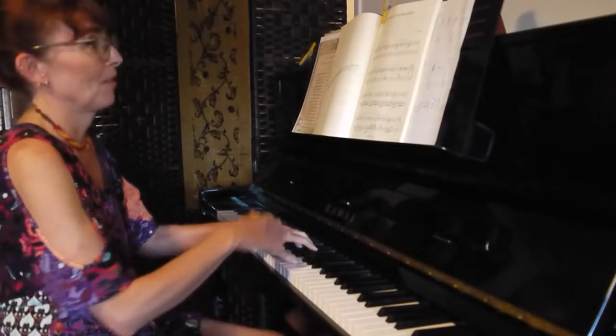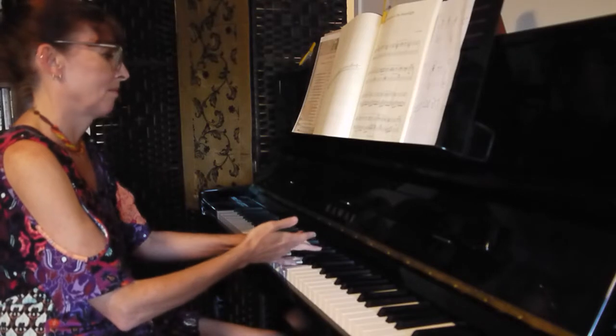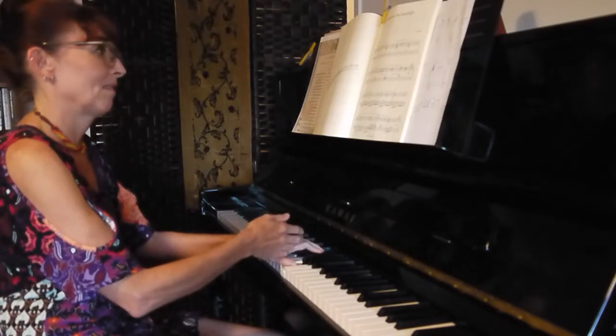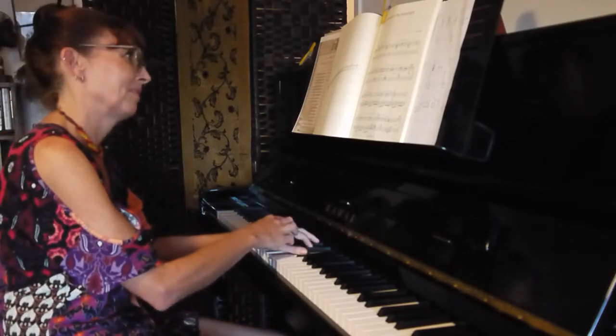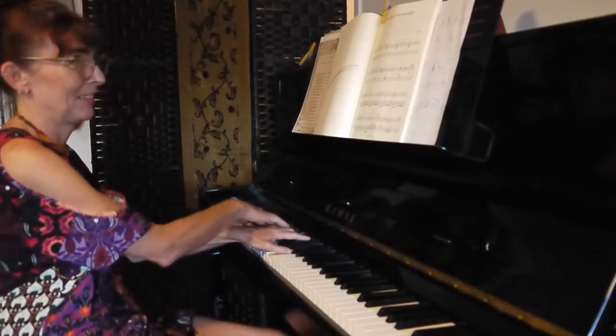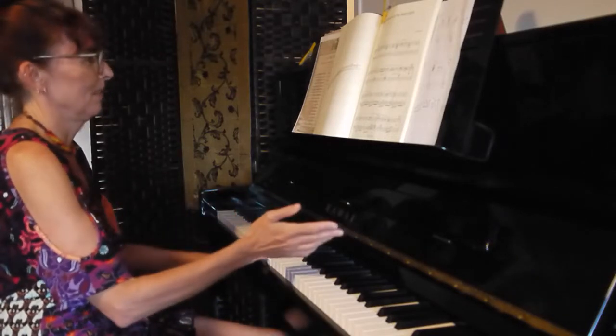So basically we've got the C minor, G minor, A flat, G again, F, and C minor with the E flat at the bottom, D major 7.